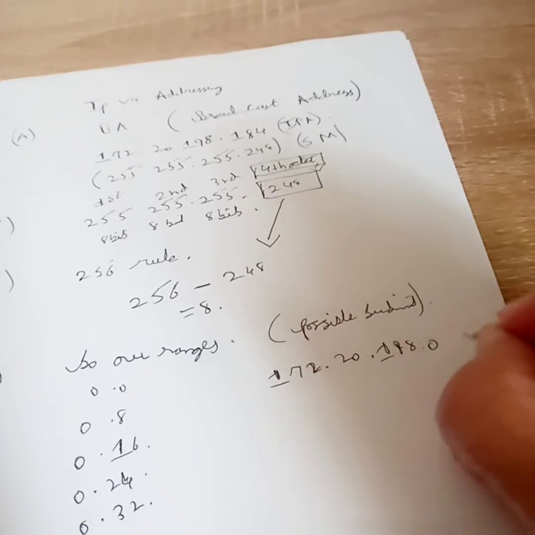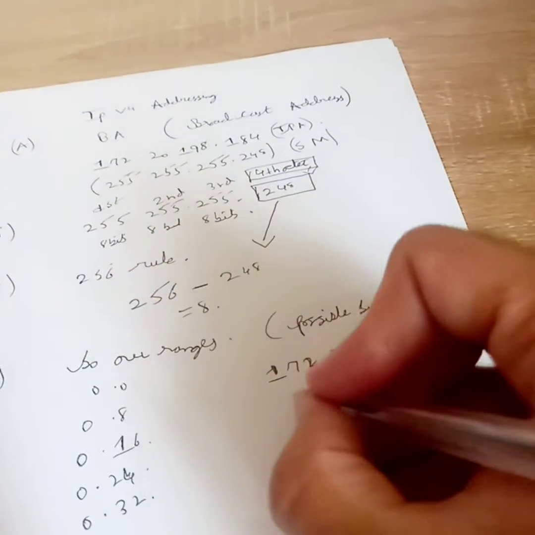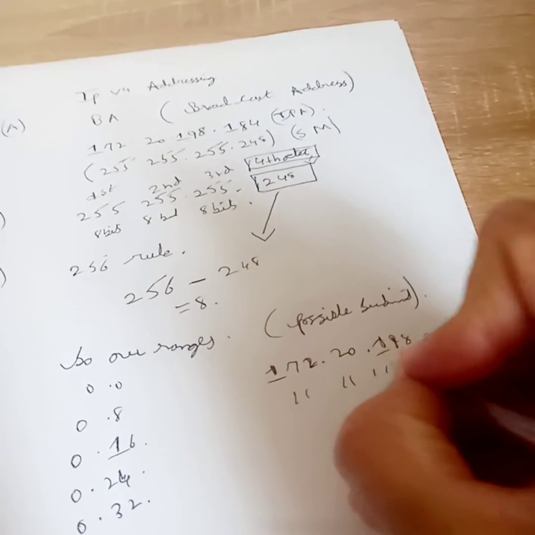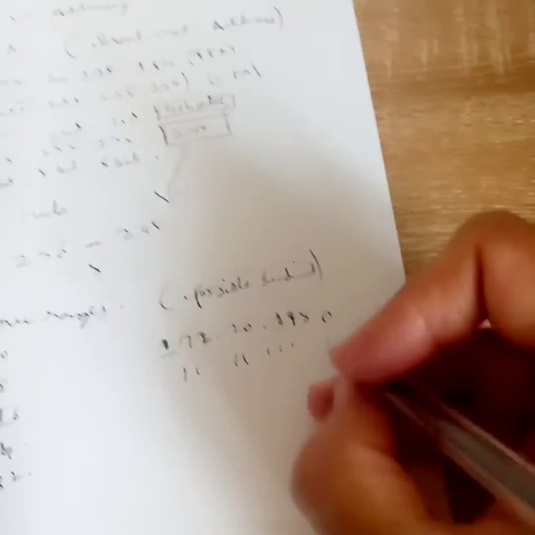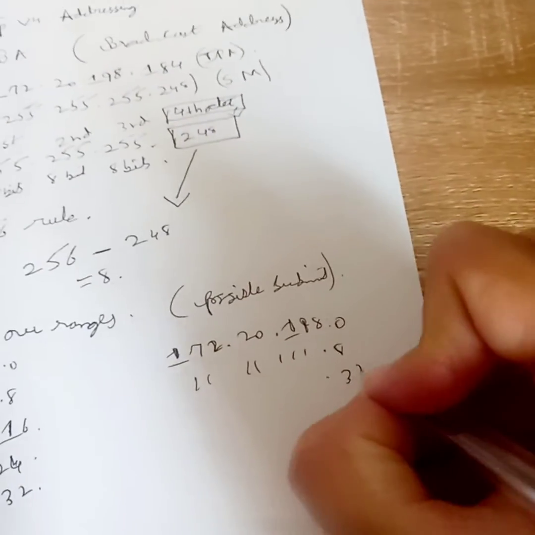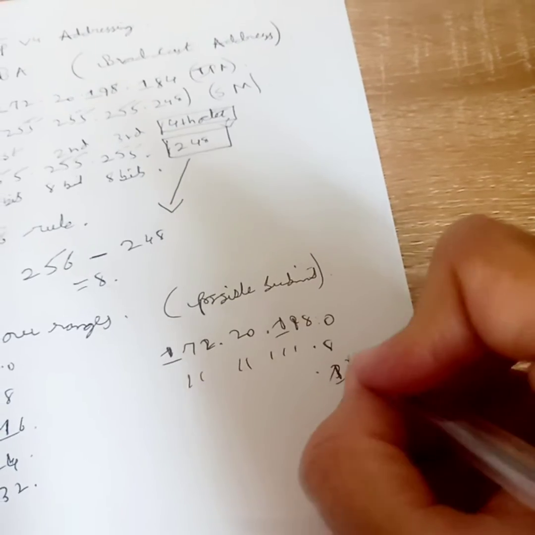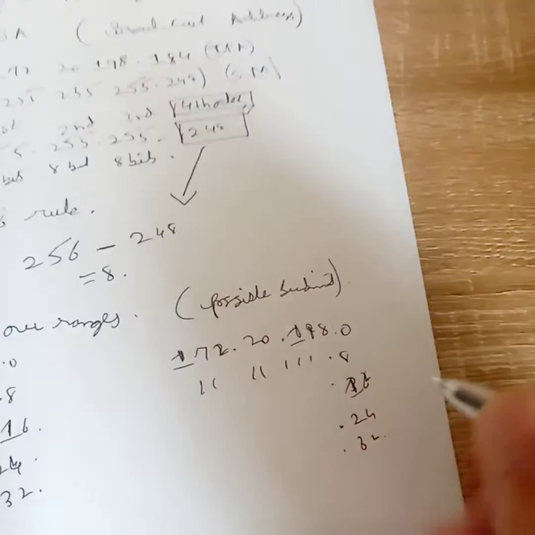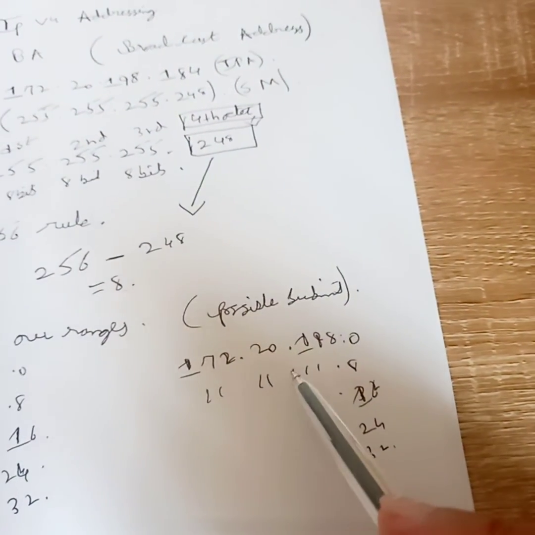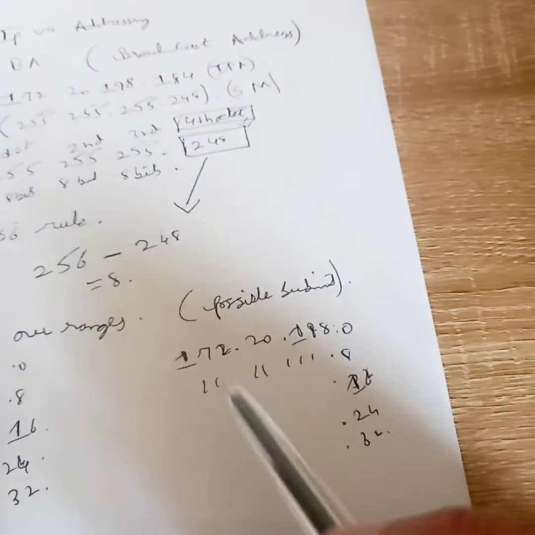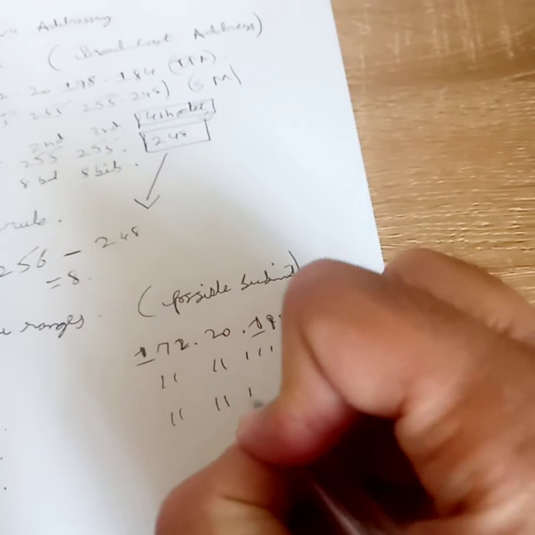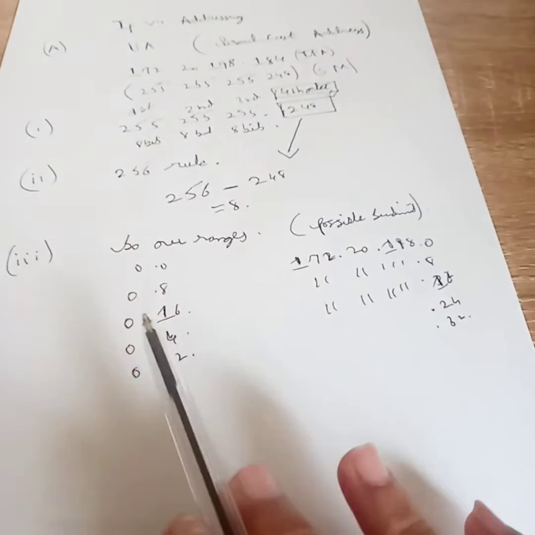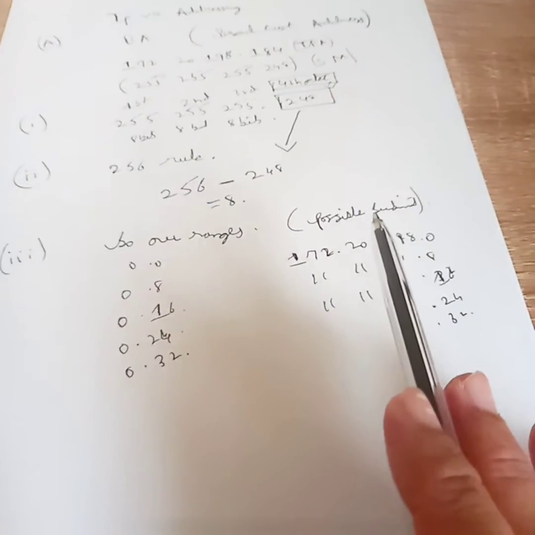172.20.198.0. So the sequence will carry on from here. We'll copy these ones as they are, and then we'll do .8, .16. I'm way ahead, right? So it will carry on: 172.20.198.8. Then we'll carry on this. So we have found out our ranges and we have found out our subnets.